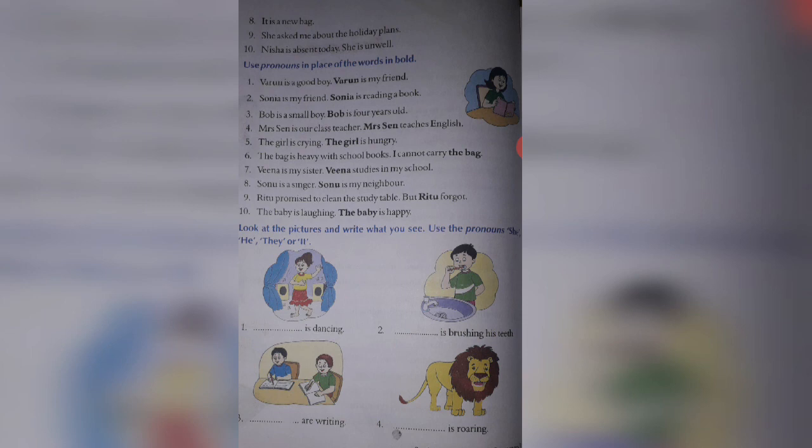Next exercise, I am not going to give you the answers. You have to do it by yourself. I'll check your homework, okay? I'm just going to explain it to you.